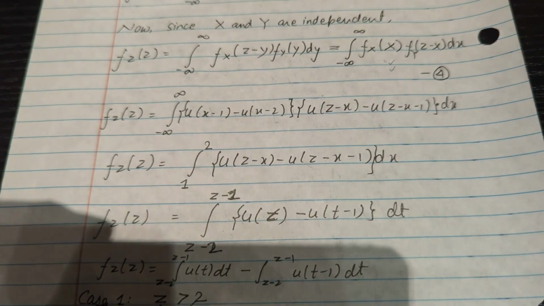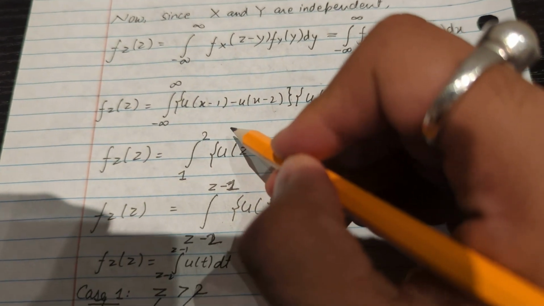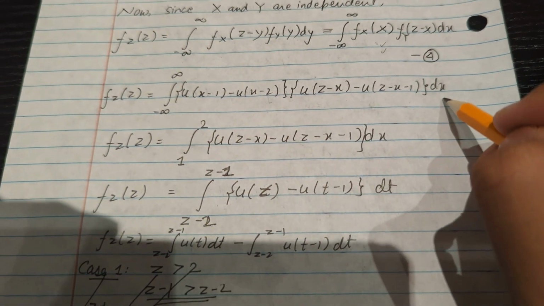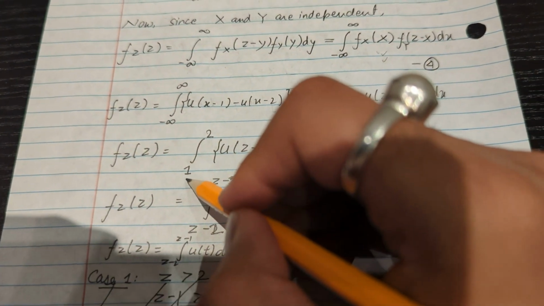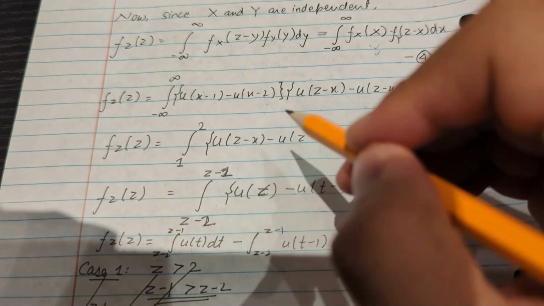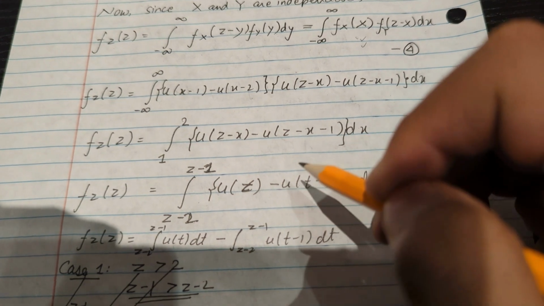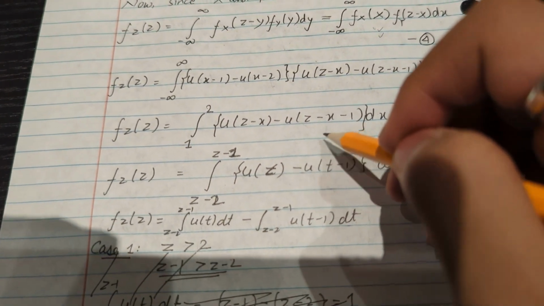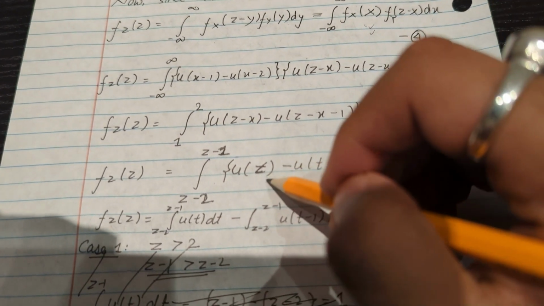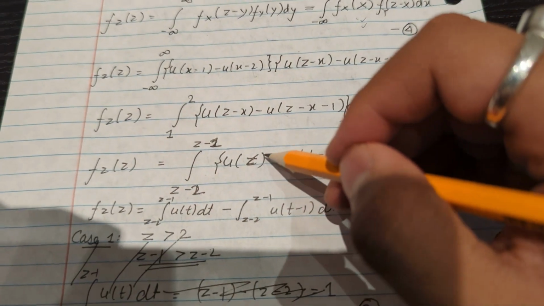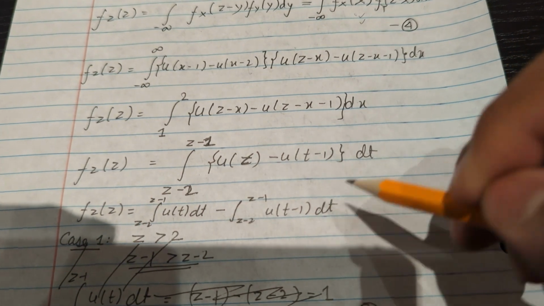This function corresponds to x varying from 1 to 2 because the integral term is dx. So the limit changes from 1 to 2 of u(z minus x) minus u(z minus x minus 1) dx. We replace z minus x with t, so the limit changes from z minus 2 to z minus 1, and it becomes u(t) minus u(t minus 1) dt.